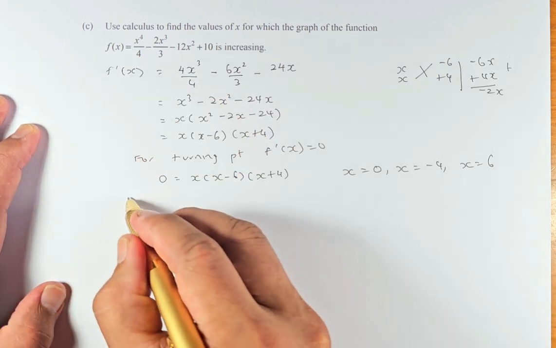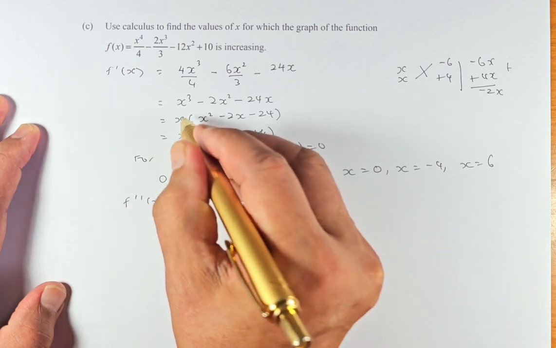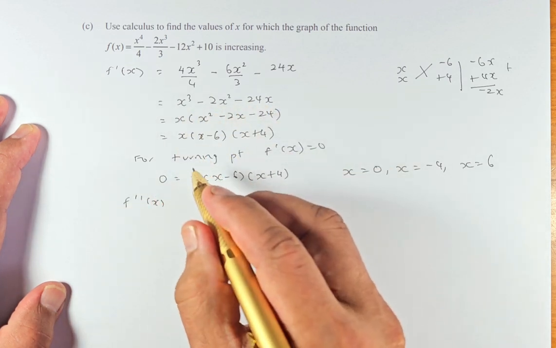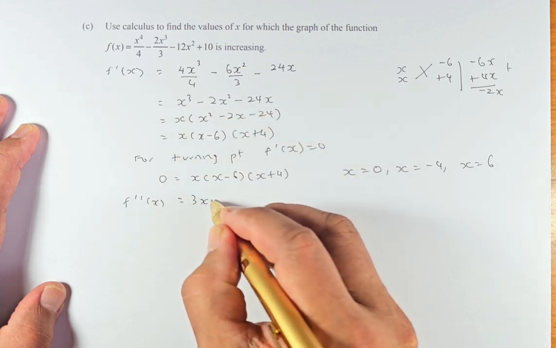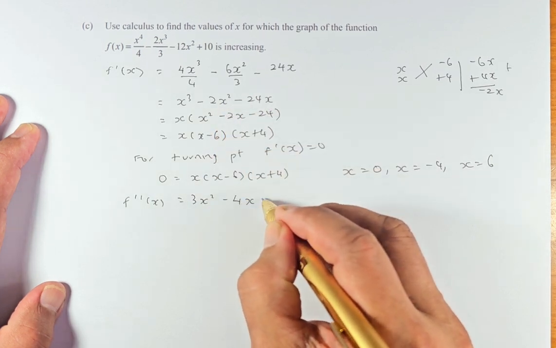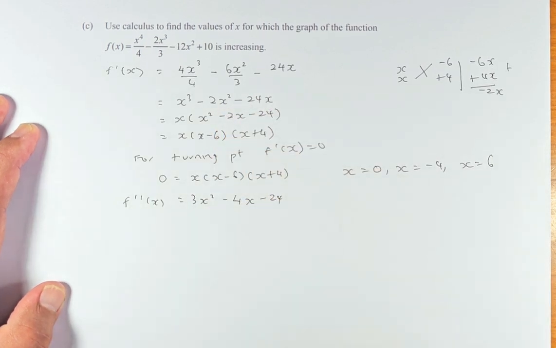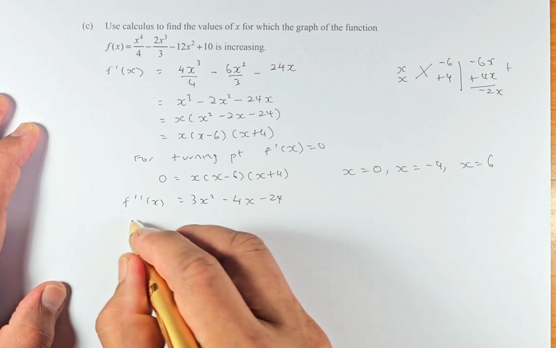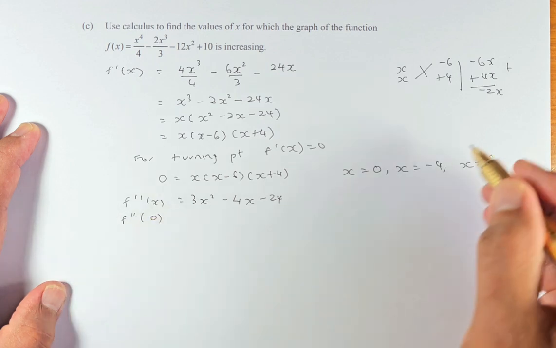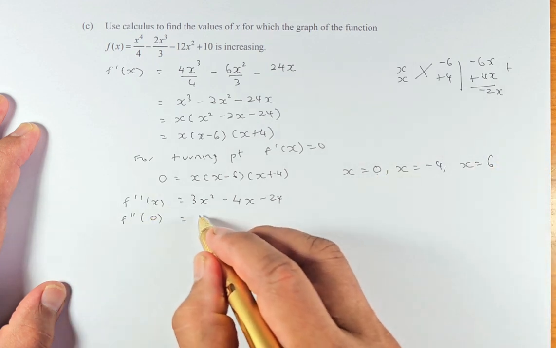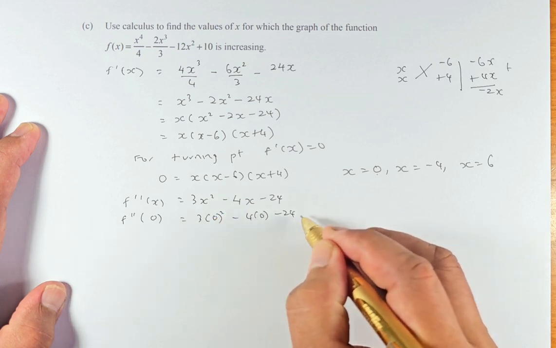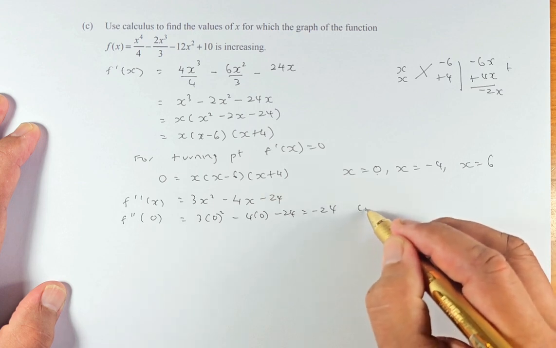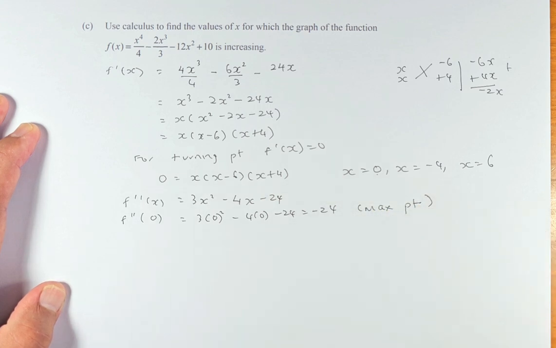So f''(x) is the second derivative of this. It becomes 3x^2 minus 4x minus 24. The point of the second derivative is to find whether it's a minimum or maximum point. We are going to find f''(0) first. That is 3 times 0 squared minus 4 times 0 minus 24, and the answer is minus 24. So when x is 0, it is the maximum point.